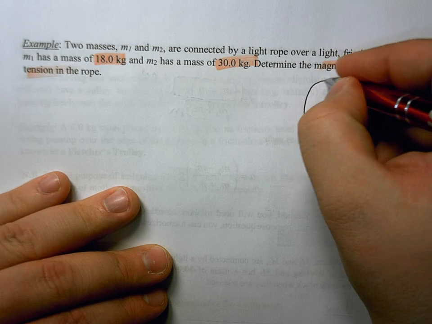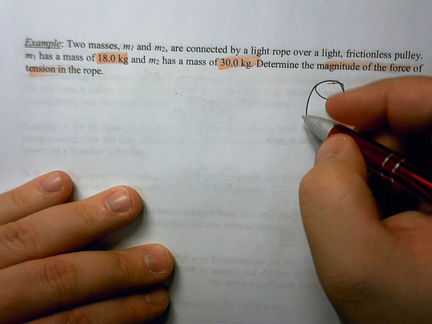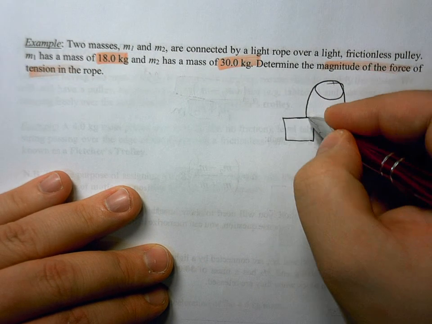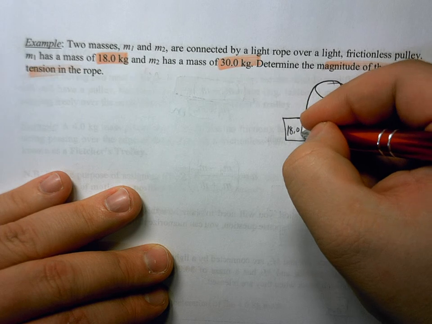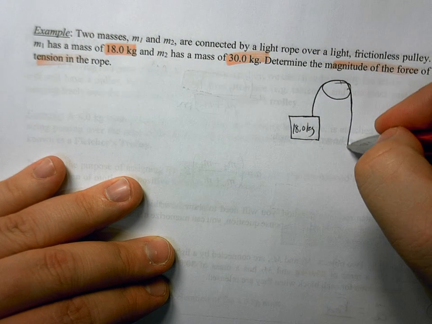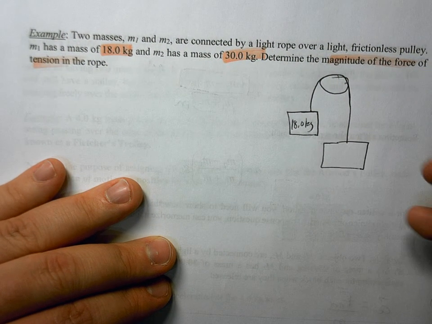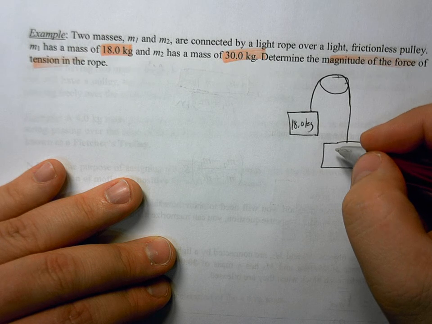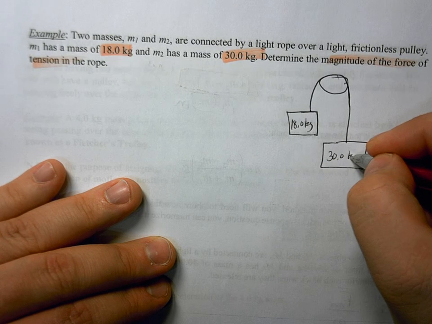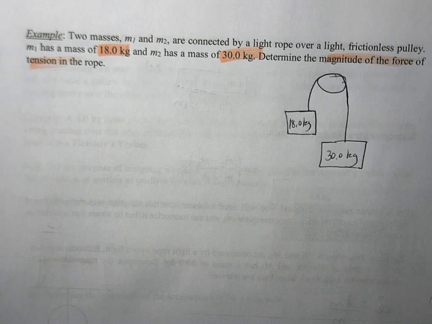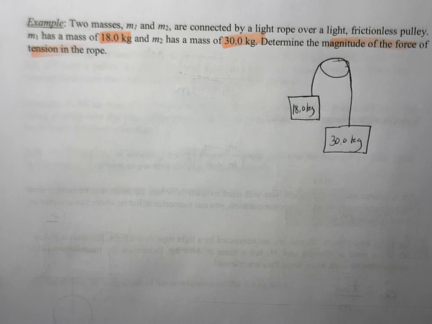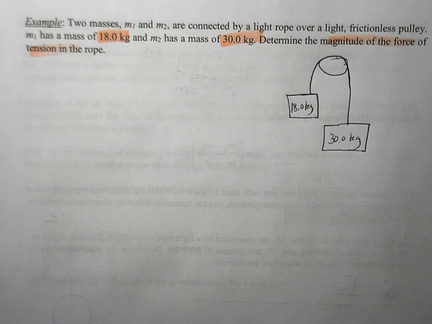So I'm going to have my Atwood's pulley. I have this first mass here, we'll call that 18 kilos. And then the second one here, I have its mass as 30 kilos. So this works perfectly fine. Now, what we can ask you to do is we can ask you to determine the tension in the rope.